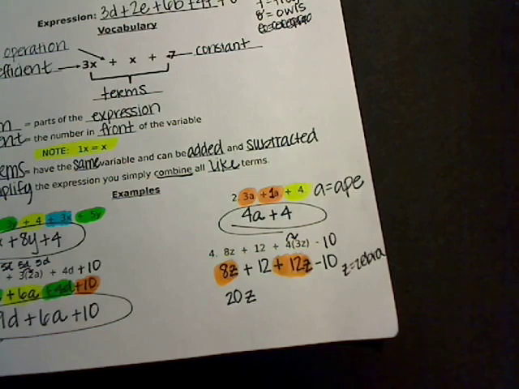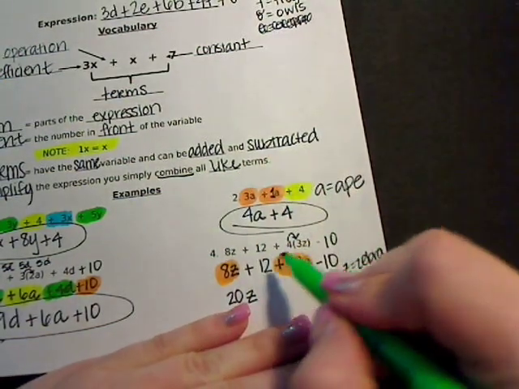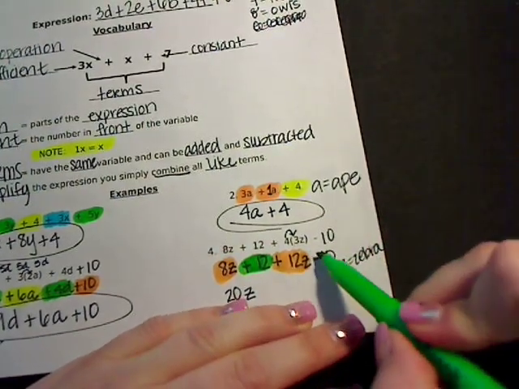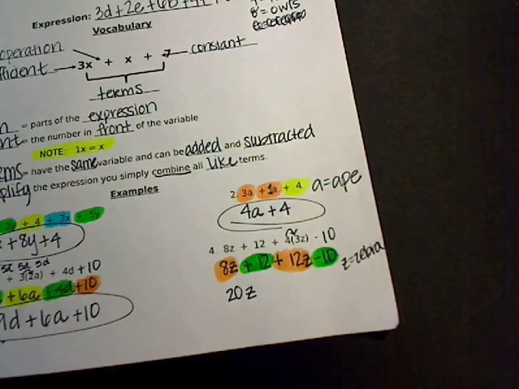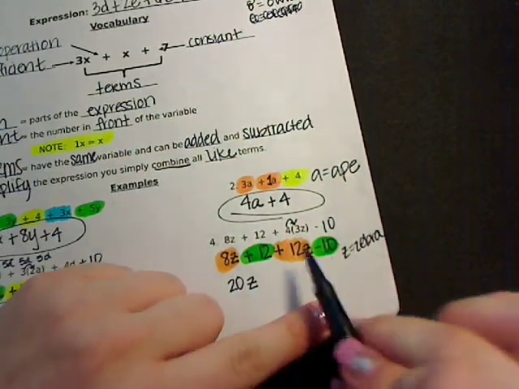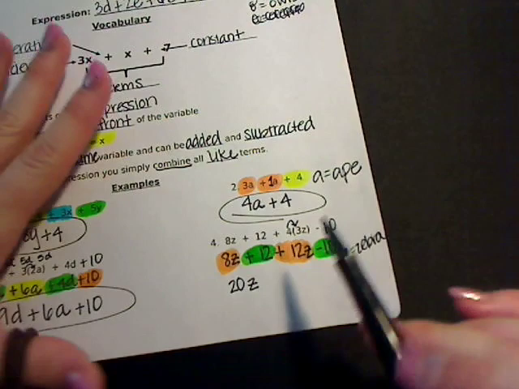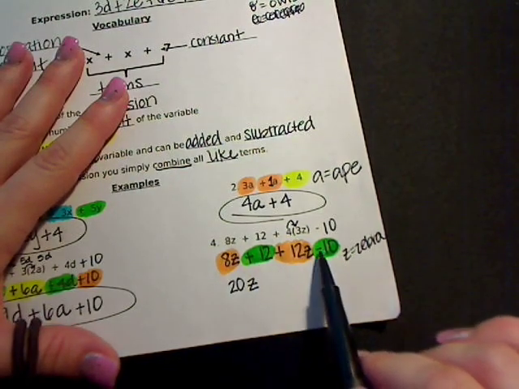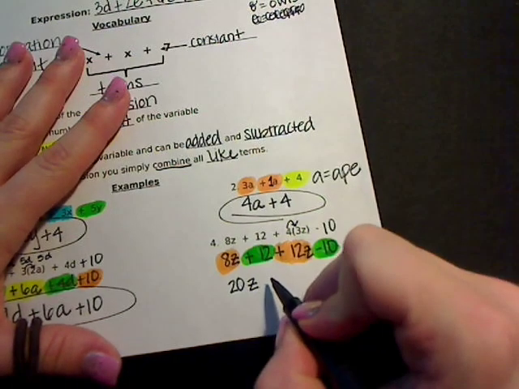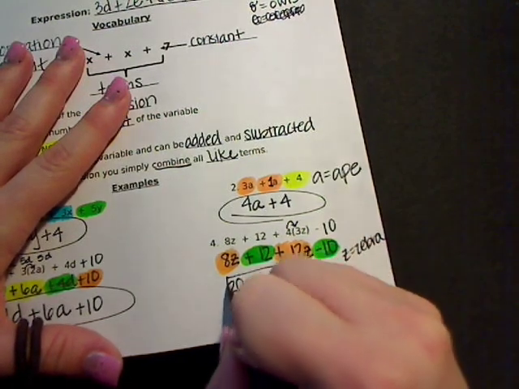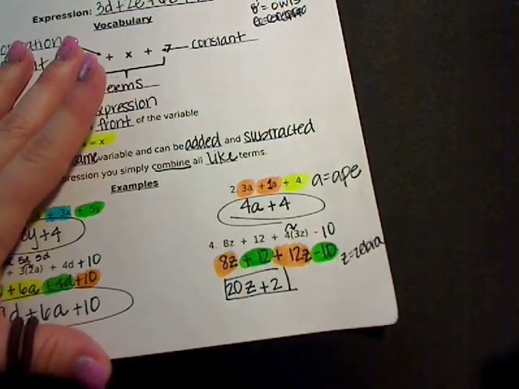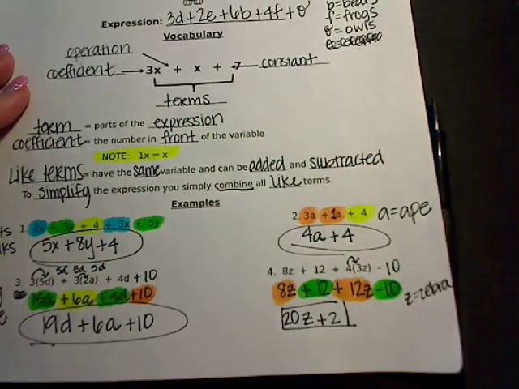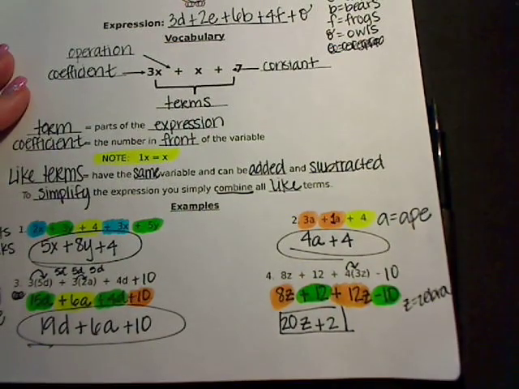And then all I have left after that is just some plain old numbers. So I've got a positive 12, so 12, and then minus 10. Notice how I color or circle, however you want to do it, the operation that's in front of what we're working with. So I've got 12 minus 10, and 12 minus 10 is 2, so plus 2. 20z plus 2 would be my final answer. So these are your notes on combining like terms in case you were not here on Tuesday when we did them in class.